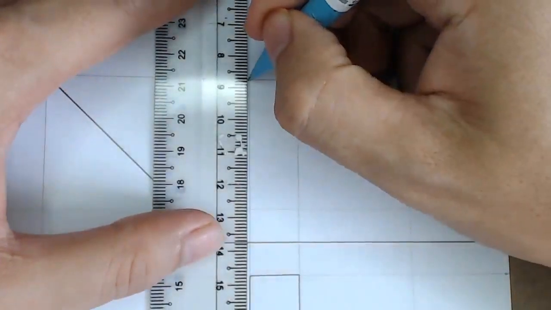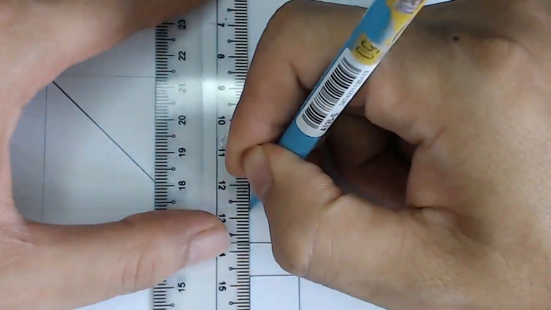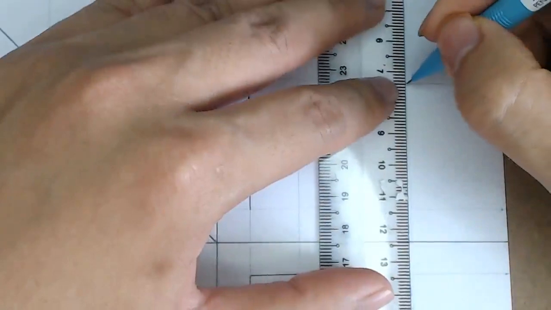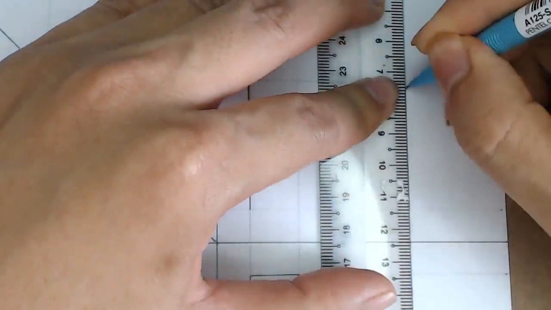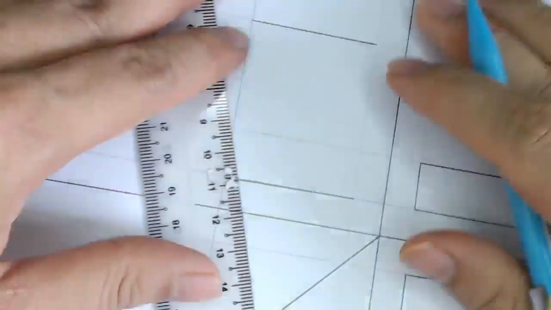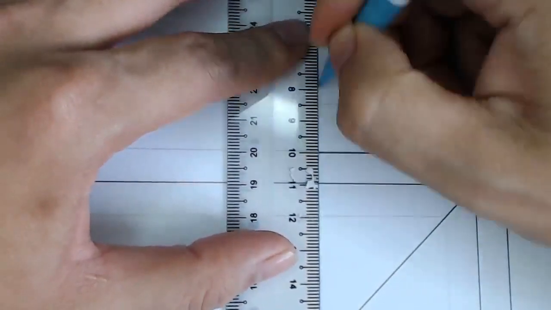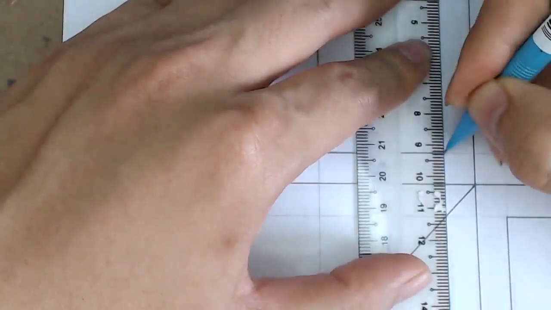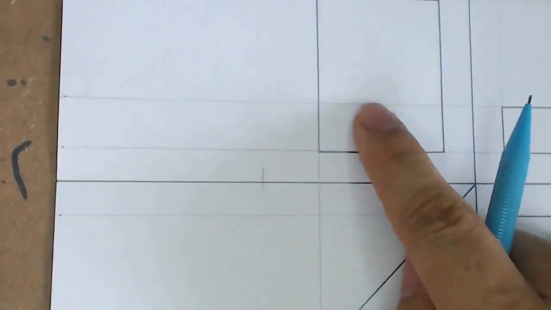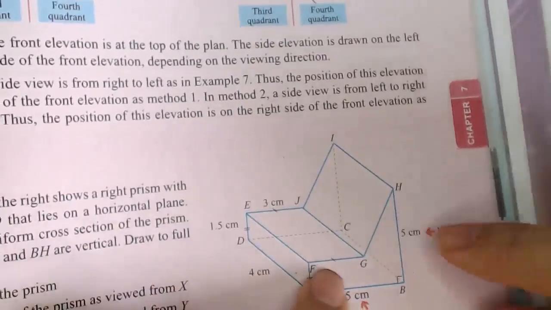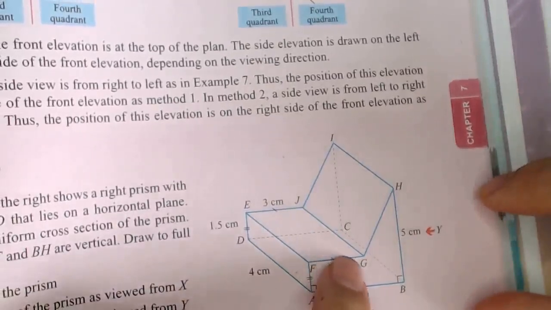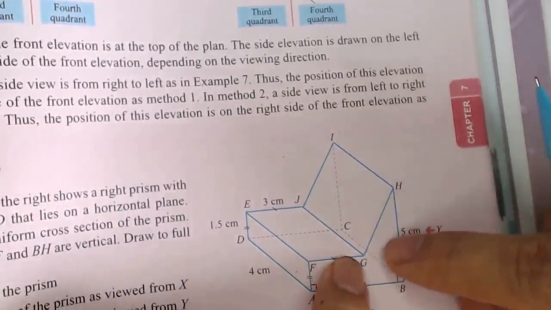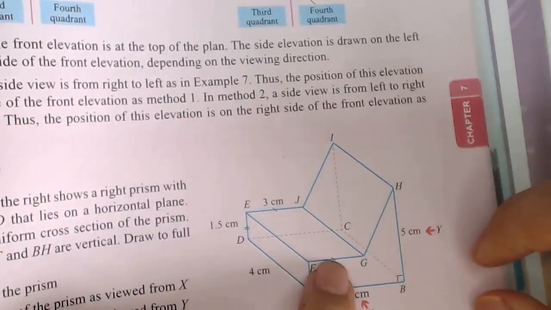Okay, on the Y side, but this side, there's something you should know, because looking on this side, this side is somehow hidden from this side, because when we look on this side, we cannot see this side.